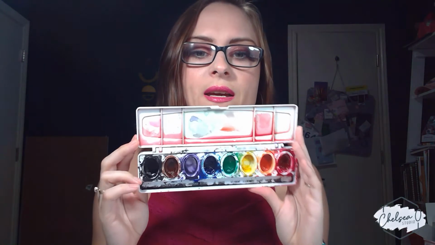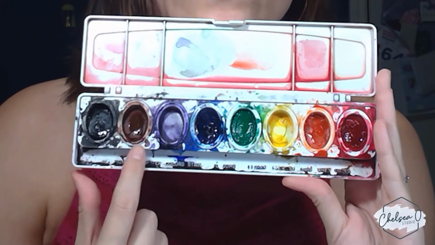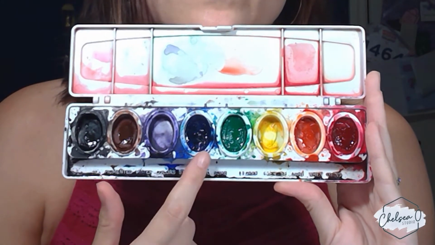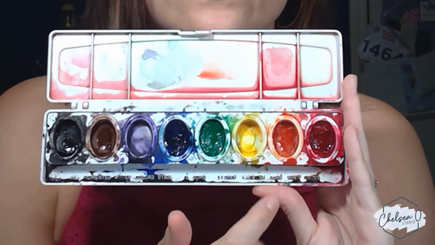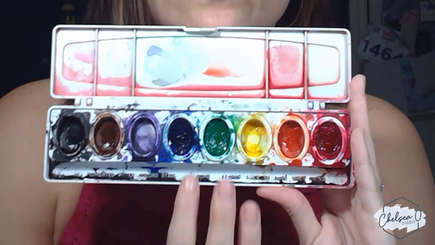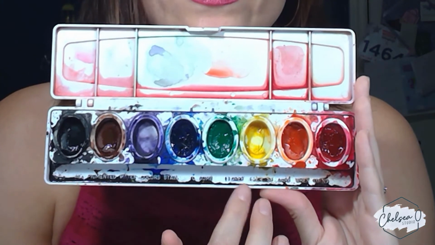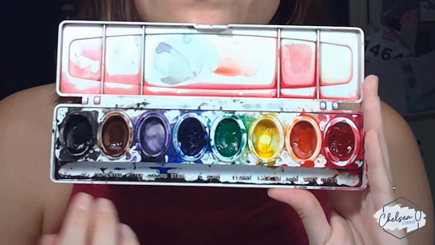This happens to be the Prang semi-moist watercolor set by Dixon, and I really do like this palette. It's a really good palette, but whenever you open it, you get your 8 colors. You get a black and a brown, and then you get a purple, a blue, green, yellow, orange, and a red. So you basically get your primaries and your secondaries, and then you get some neutrals, right?